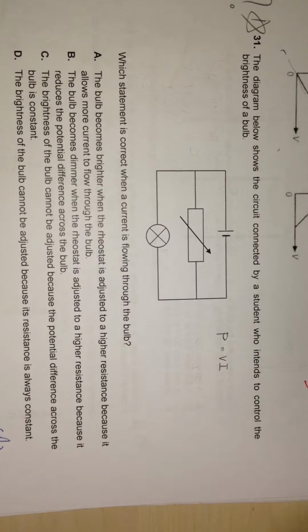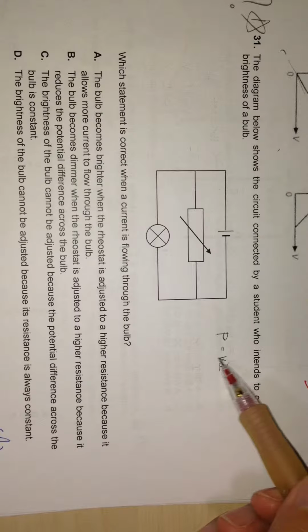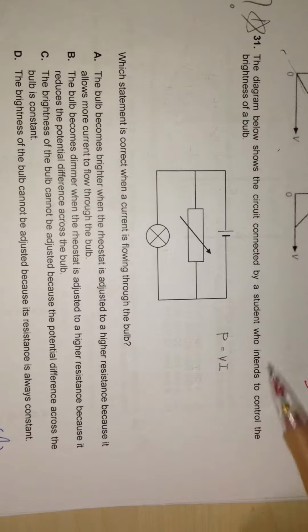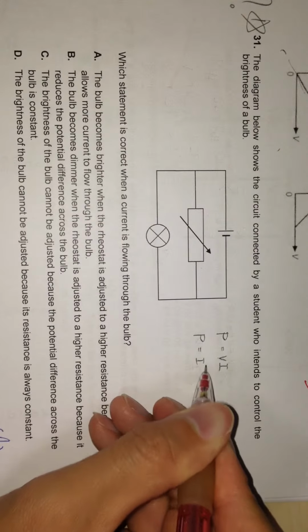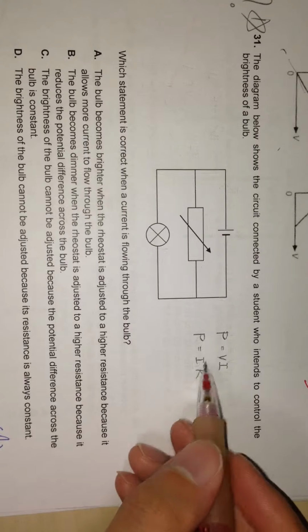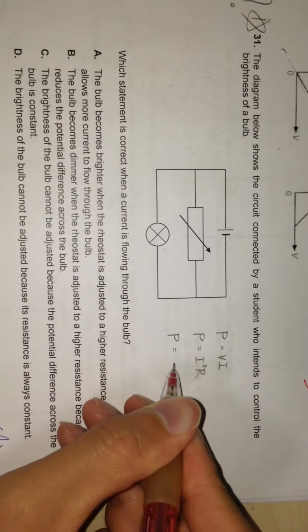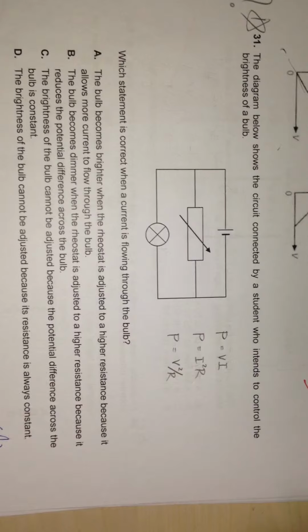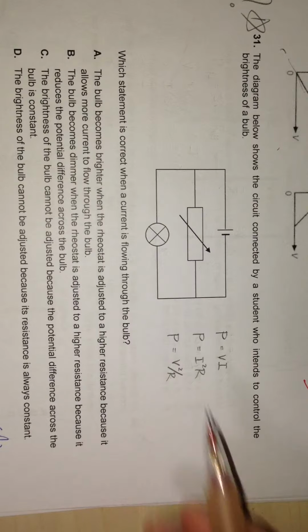Now if you use P equals VI, what happens is that V and I are both changing. So it is very difficult to simply use P equals VI to analyze whether the brightness is going to be brighter or dimmer, or is the same. Some students may think that I then have to use I squared R, because R is constant, I just need to look at the I. Then there's another group of students that think I should use V squared over R, because R is constant, then I only need to look at the voltage.